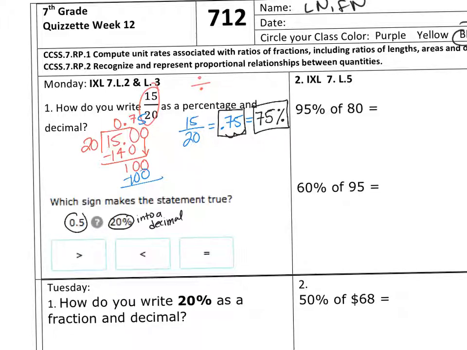So this 0.5, I'm going to turn that into a percentage. So 0.5, you just look at the place value that 5 is in. 5 is in the tenths place. So I would write 0.5 as a fraction, and that's 5 over 10. You can also reduce that to 1/2.